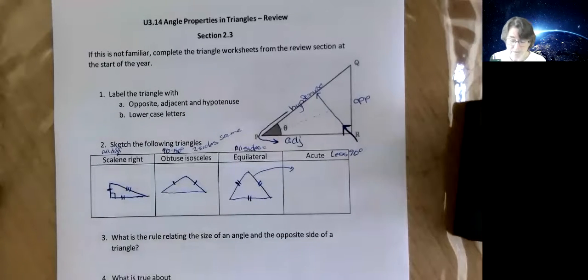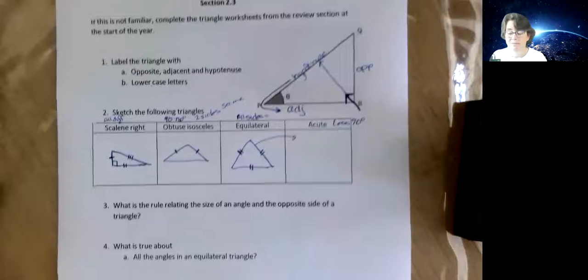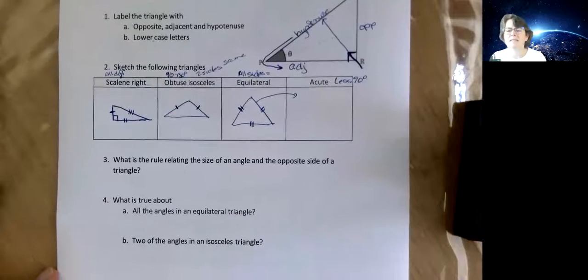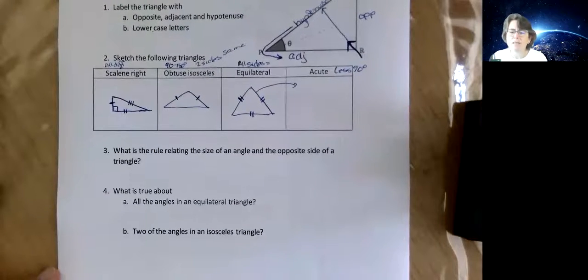Some other things they don't necessarily teach, like they're not in the textbook, but man, do they make your life easy, and they help you with the checks. What is a rule relating the size of an angle and the opposite side of a triangle?